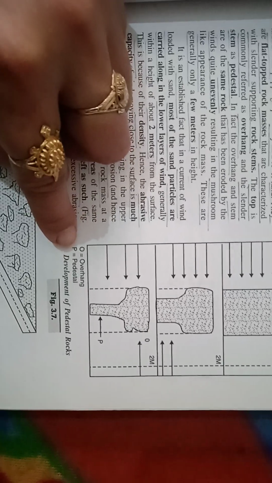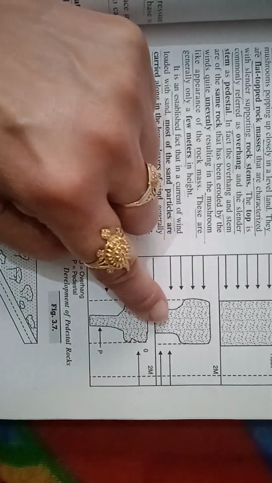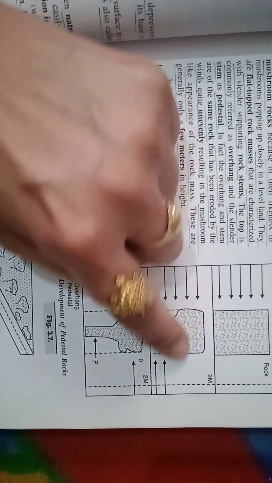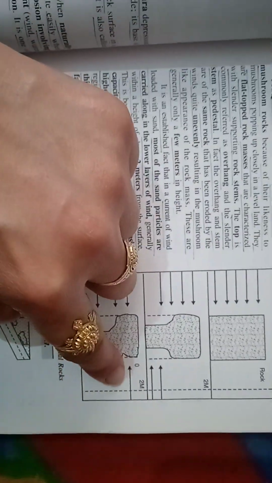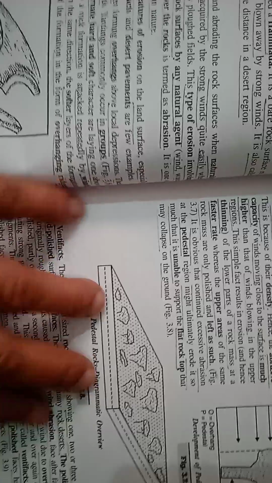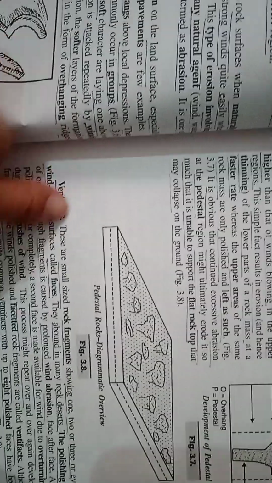So in this figure, overhang O represents the overhang and P means pedestal. This pedestal, and here the overhang, this plane. So, 2 meters. So the development of pedestal rock, make a pedestal rock diagram. So both are important diagrams.